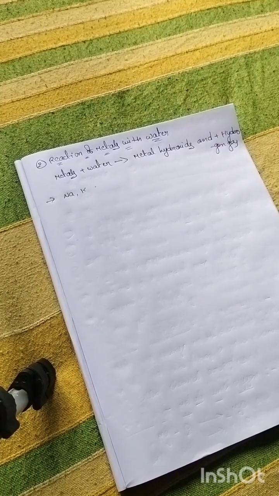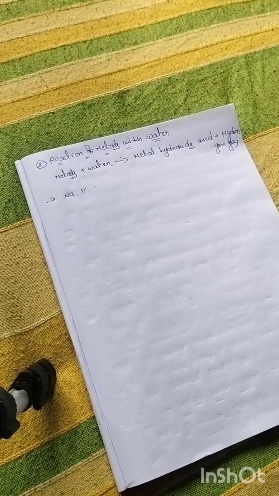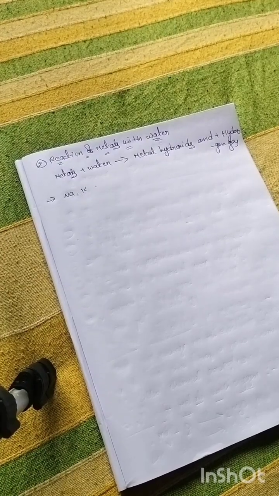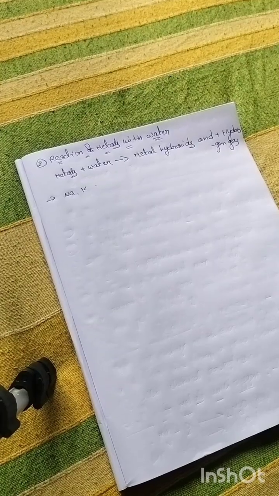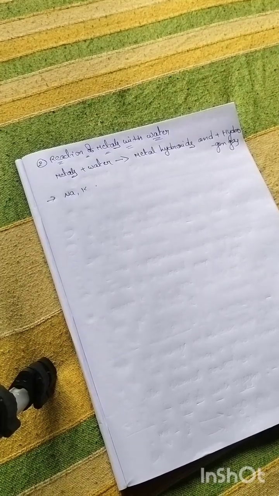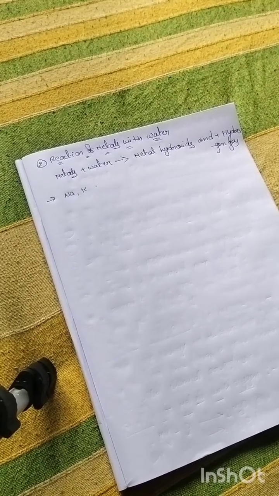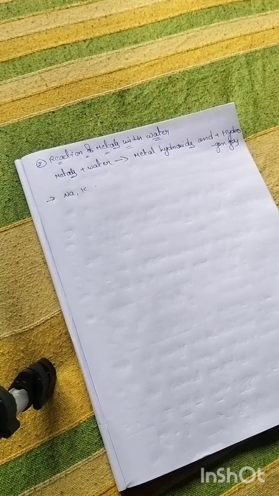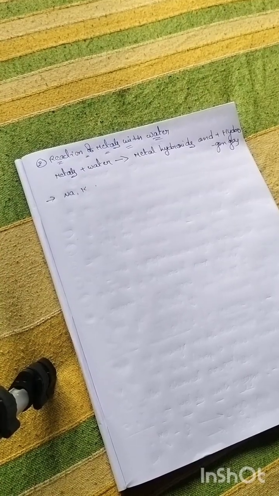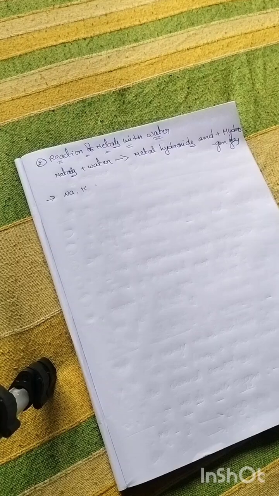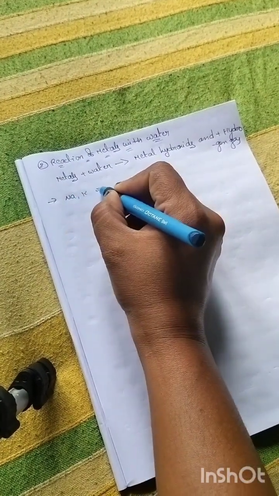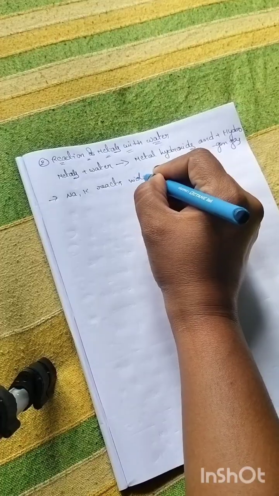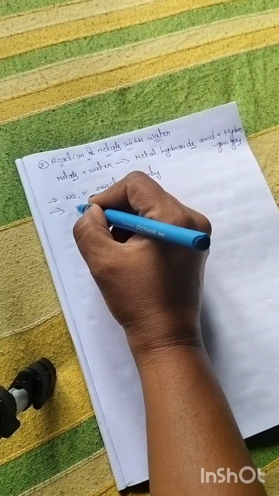Later I will tell you the reactivity series of metals, which is very important. Here sodium and potassium react violently with water and also produce some heat. Metals react differently with water. Some metals react in one way and some react in another way.